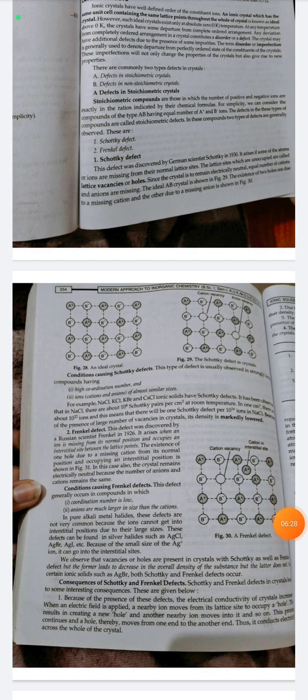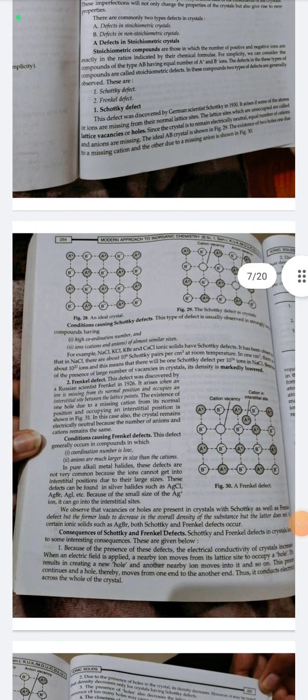Condition causing Schottky defect: high coordination number and ions of almost similar size. Frenkel defect. This defect was discovered by Russian scientist Frenkel in 1926. It arises when an ion is missing from its normal position and occupies an interstitial site between the lattice points. The existence of one hole due to a missing cation from its normal position occupying an interstitial position is shown in figure 3.1. In this case also, the crystal remains electrically neutral because the number of anions and cations remains the same.